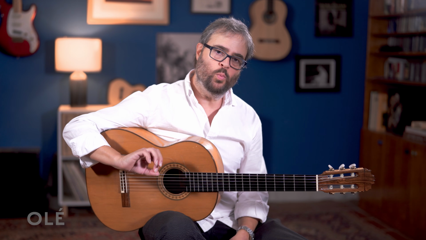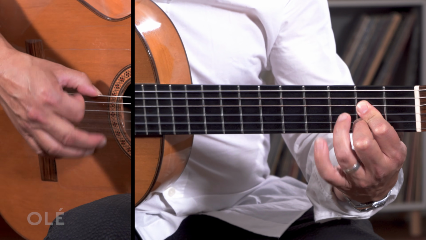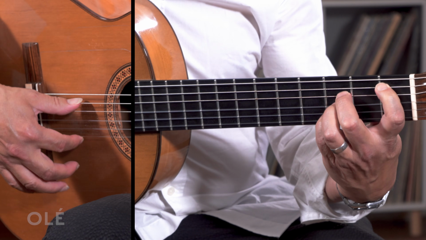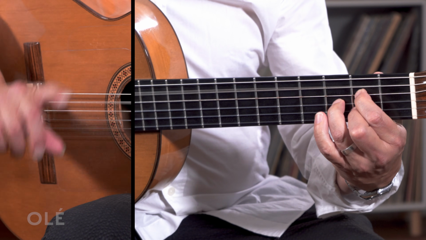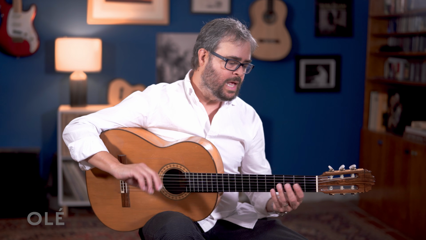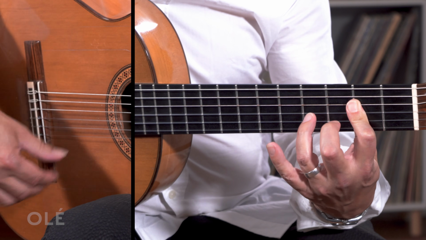That 9 can change everything. And when we're playing, for example, bulerías, very often we will use that one note to completely change the key that we're playing in, right? So if we're here, there's really no question that we're in this key, right? That one chord tells us. Very often in a bulería, singers will sing in a slightly different key, right?